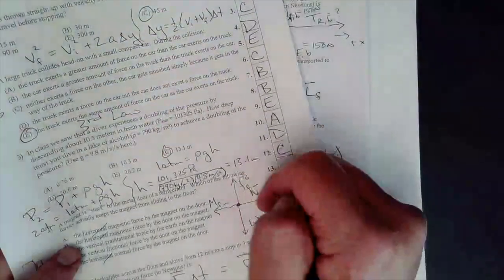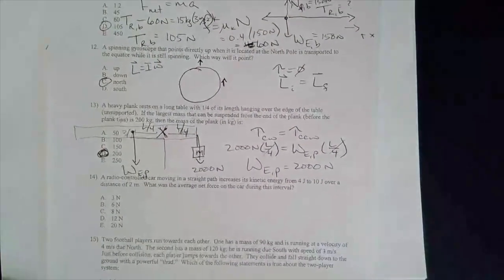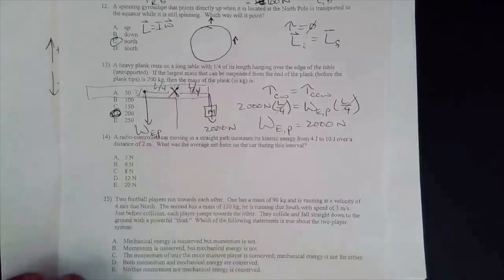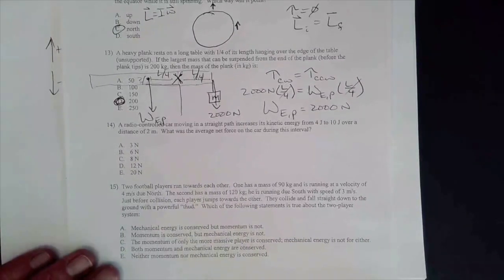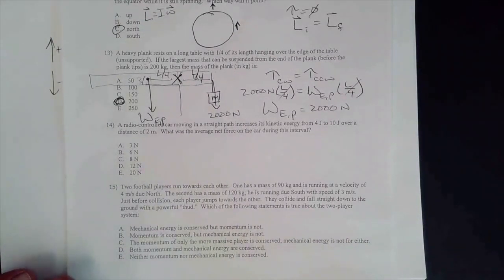This is the same problem we solved in class when we hung the 1 kilogram block from the end of the meter stick, and we found that it balanced with the pivot right there at the quarter meter mark.